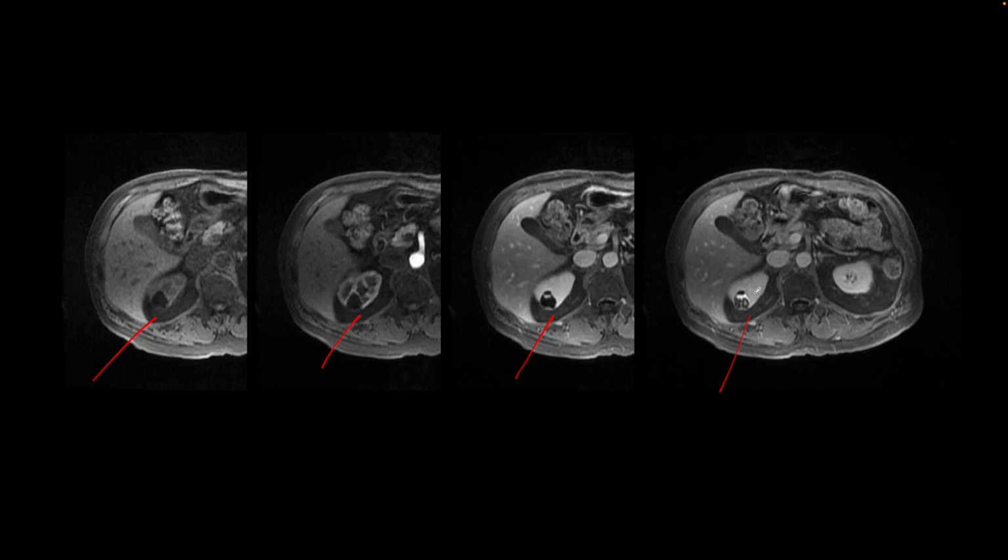contrast that has been excreted in the urine, getting into this calyceal diverticulum and going around the stones that show no signal. So this patient has a calyceal diverticulum that was first seen on the whole body bone scan and then further characterized by CT and MR.